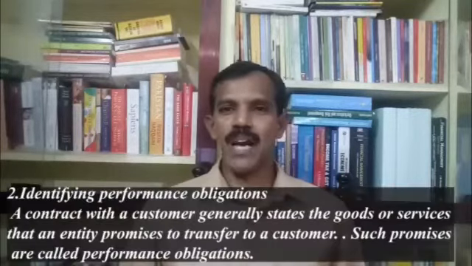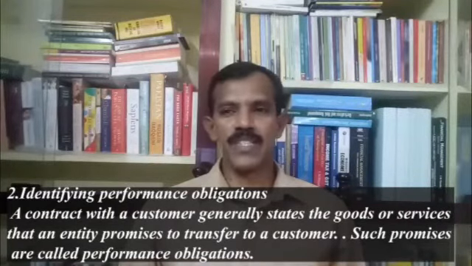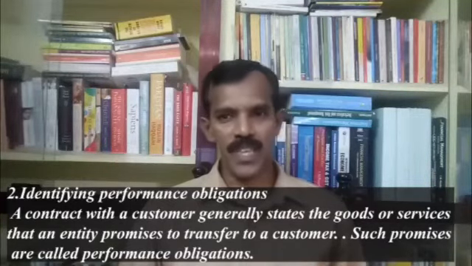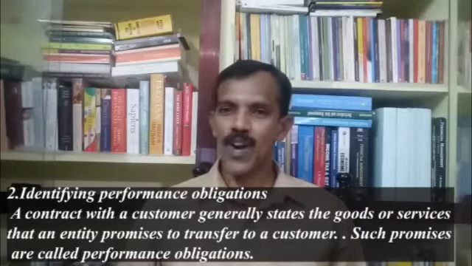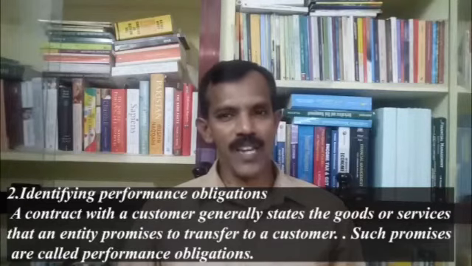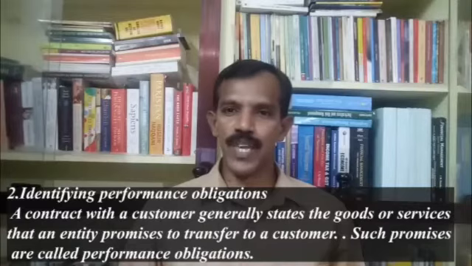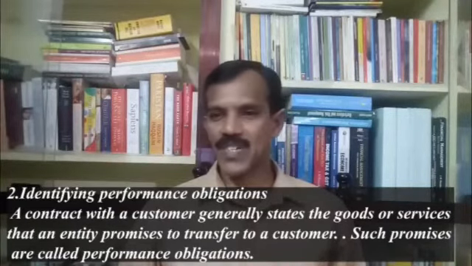Then the second step, identifying performance obligations. A contract with a customer generally states the goods or services that an entity promises to transfer to a customer. Such promises are called performance obligations.